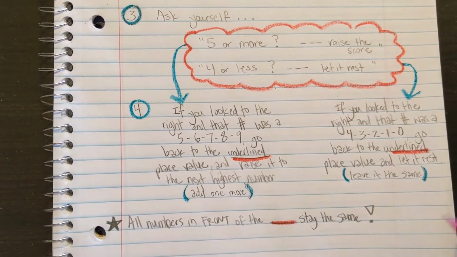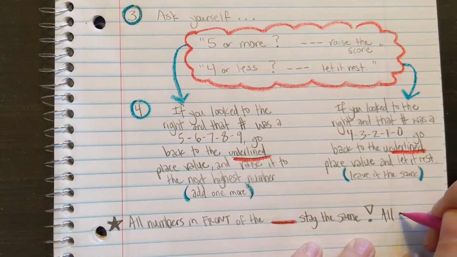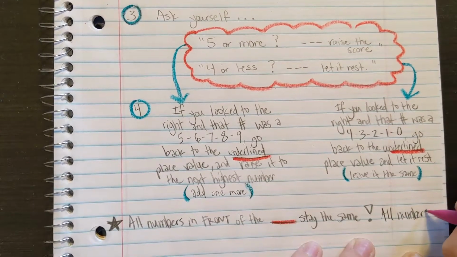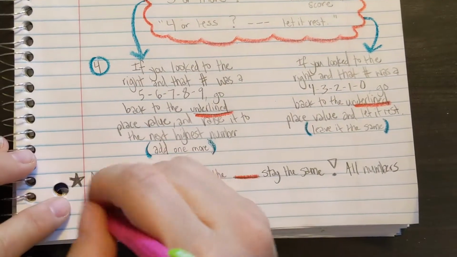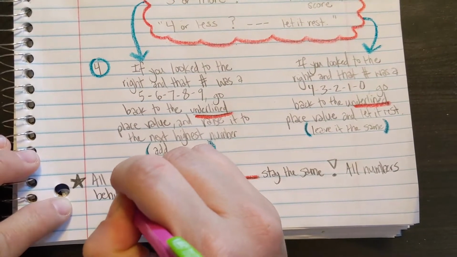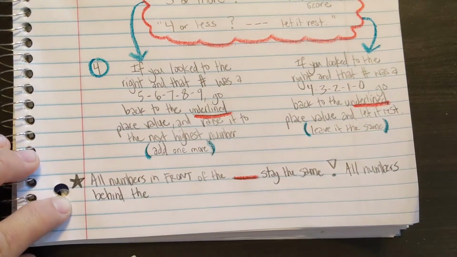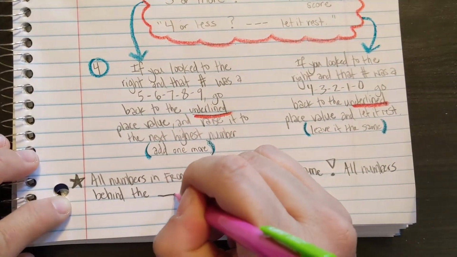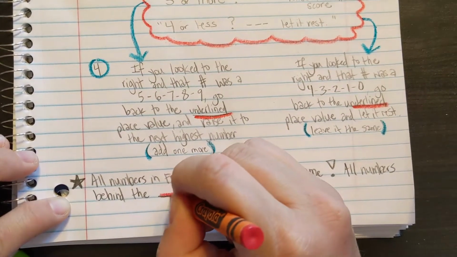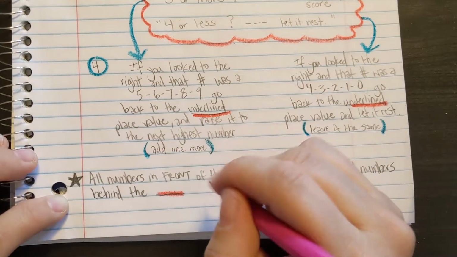All numbers behind the underline, I guess I'll use pencil first, disappear.